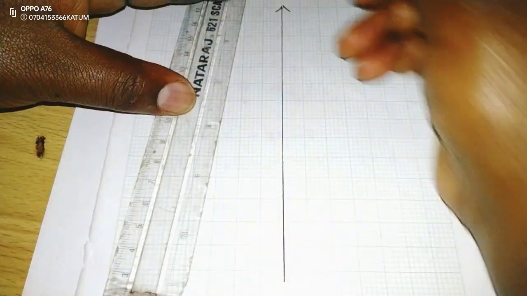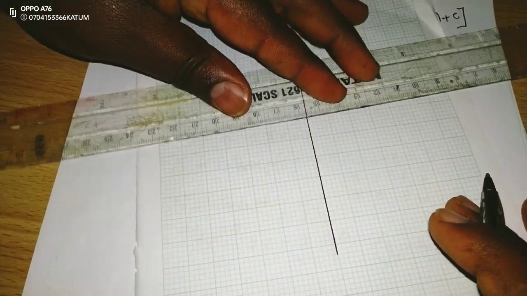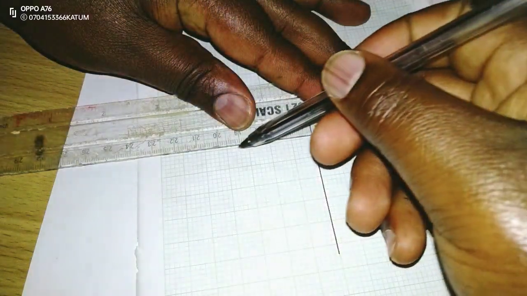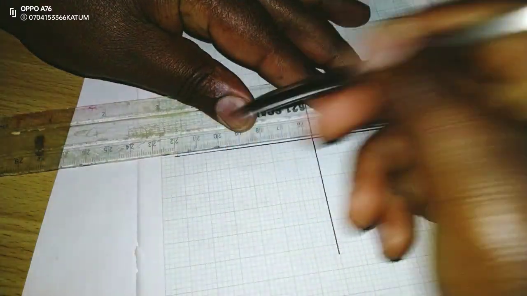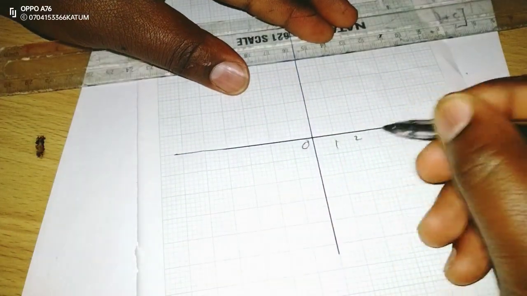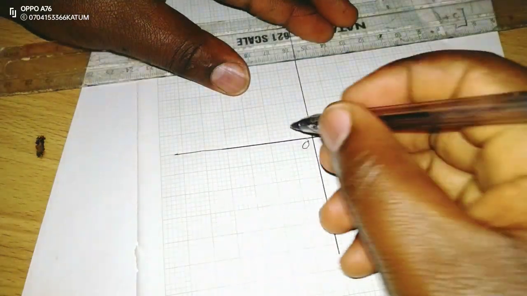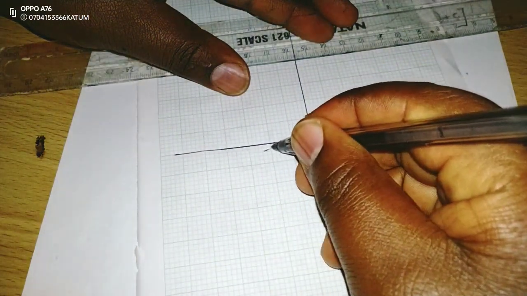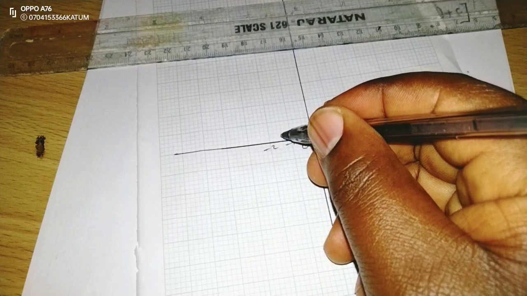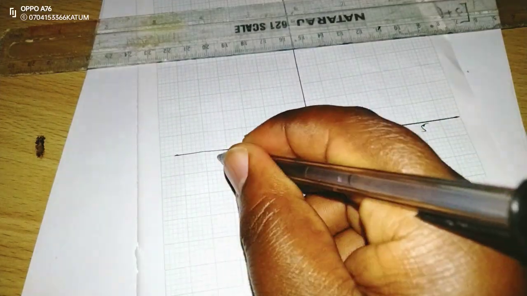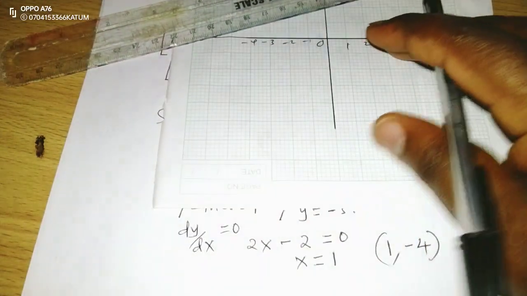Just a rough sketch, whereby I'm seeing 0 here, 1, 2, 3, 4, 5. Then we have negative 1, negative 2. Then negative 3, negative 4.